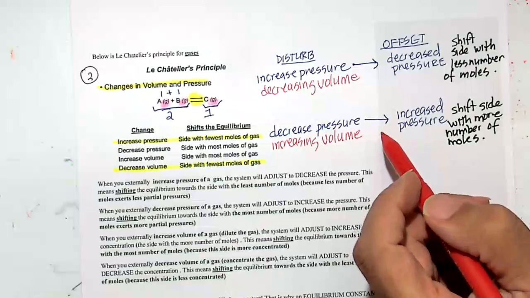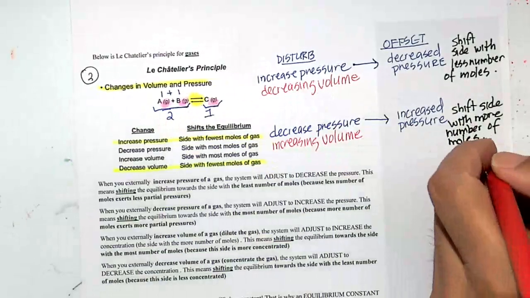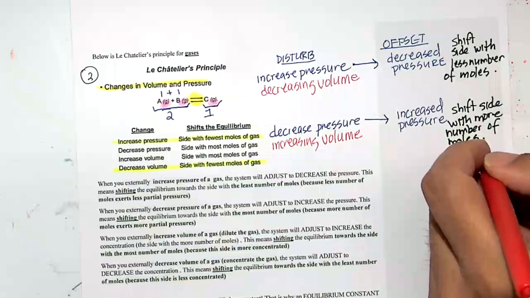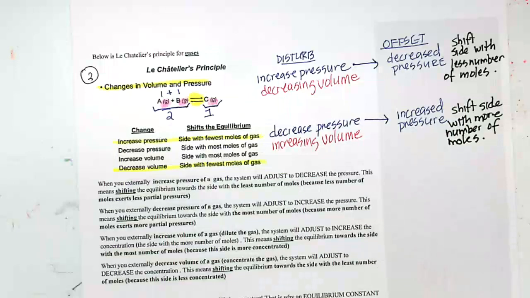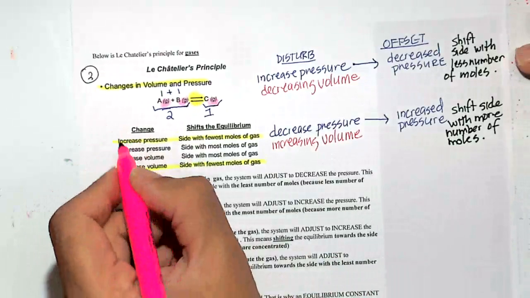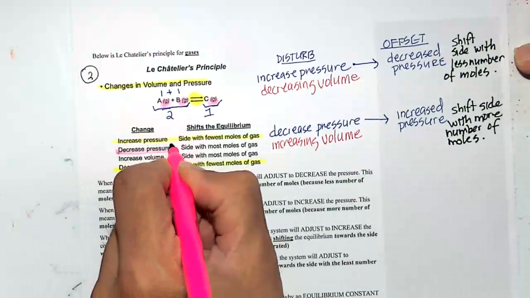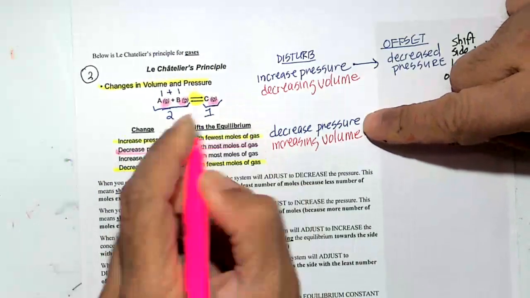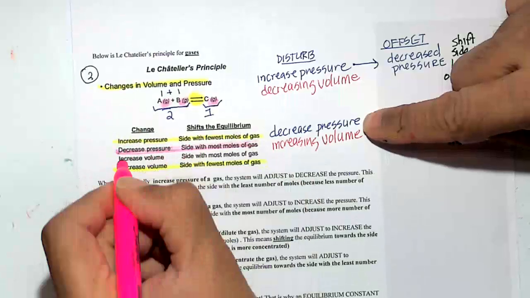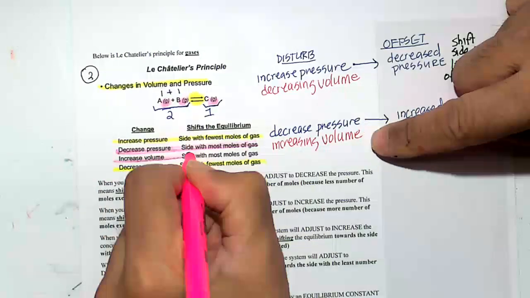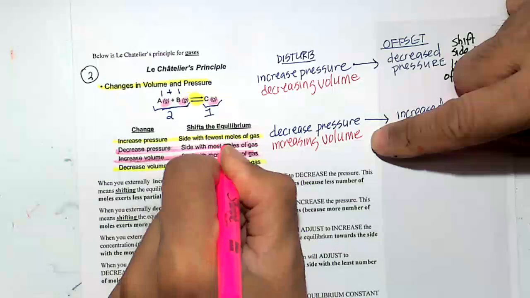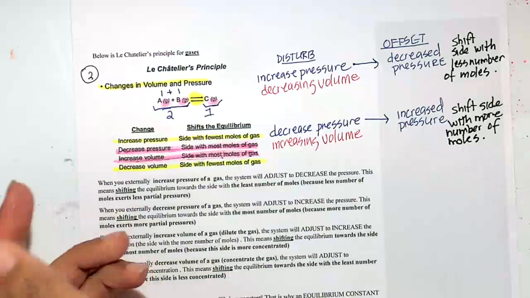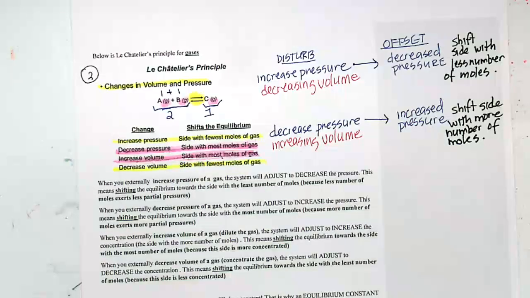So if you increase the volume of an equilibrium reaction that has gases, it will shift to the side with more number of moles because it's the same thing as decreasing the pressure. Okay, that's shown here. Check out the highlights. Decreasing the pressure is the same thing as increasing the volume. It's all one and the same.